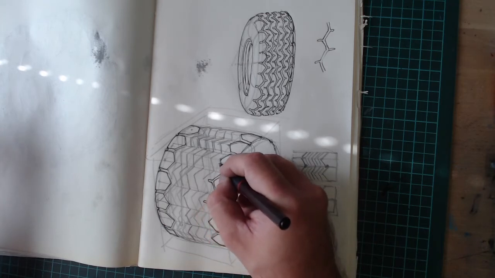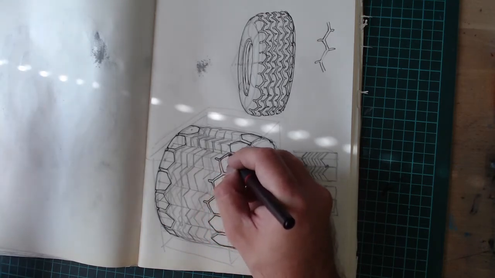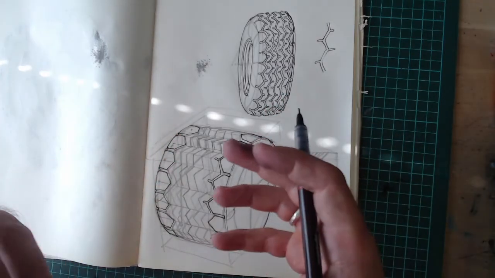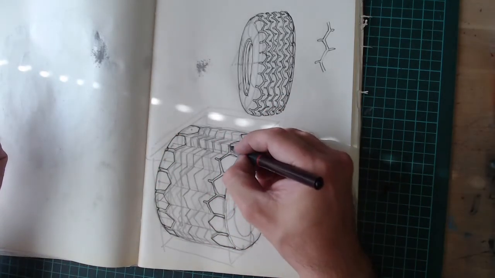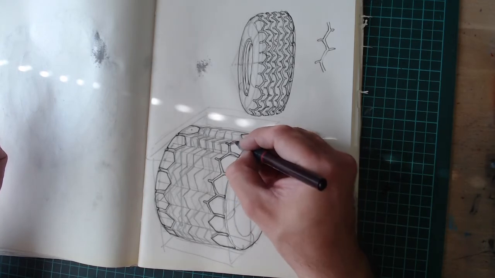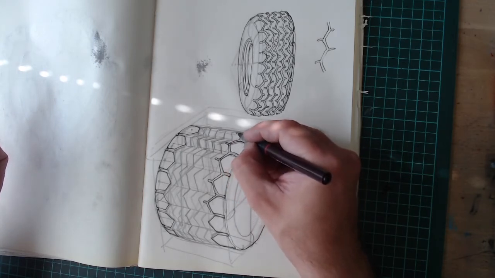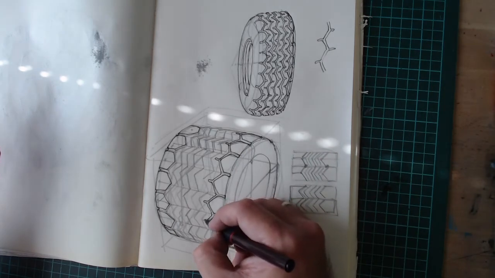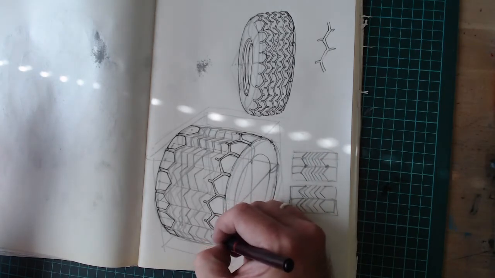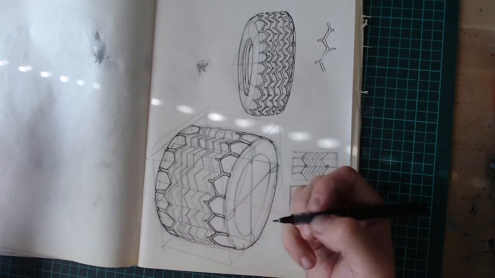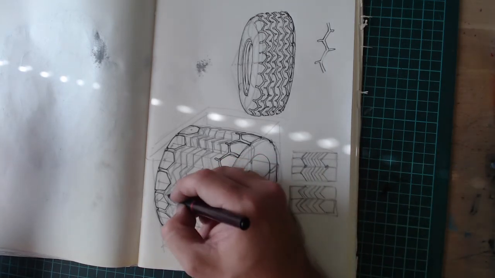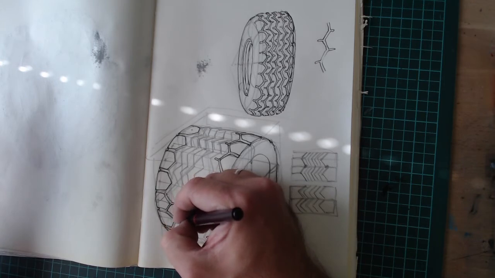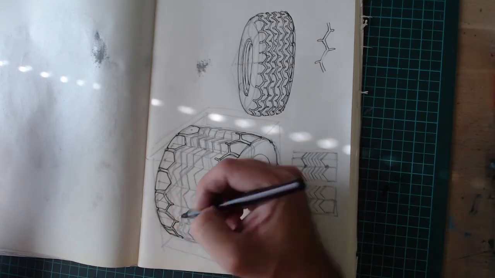So you see how I gradually put in more complicated elements. Don't try to draw all this from the beginning, it's too crazy. But step by step, so you find more general things, and then you start to put in all these smaller details.